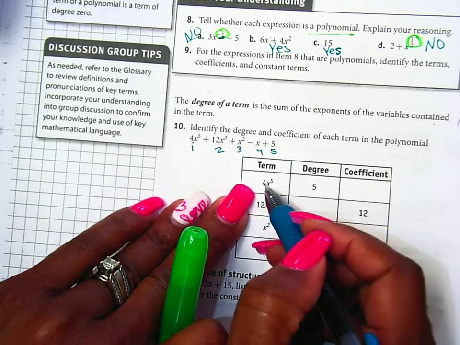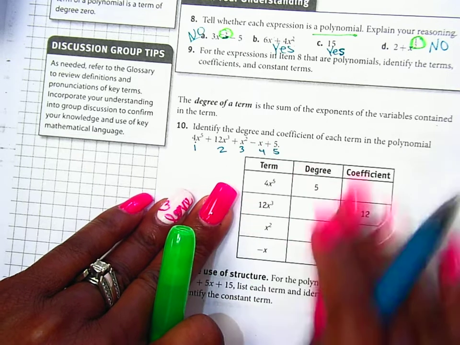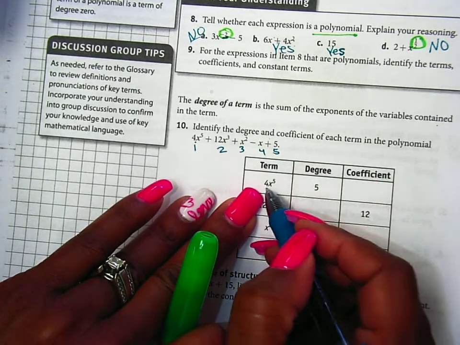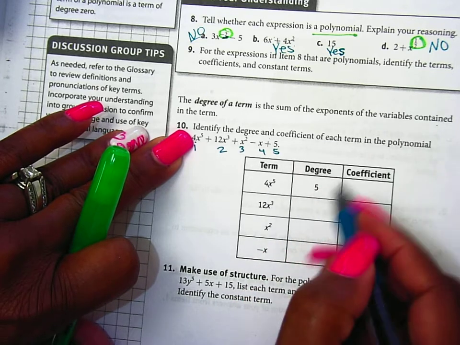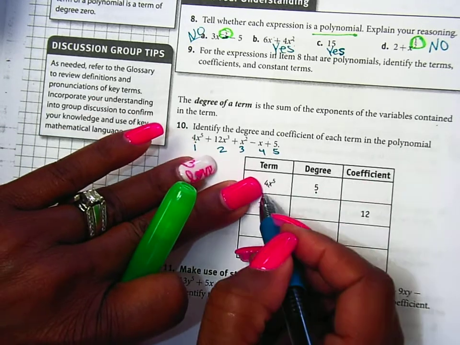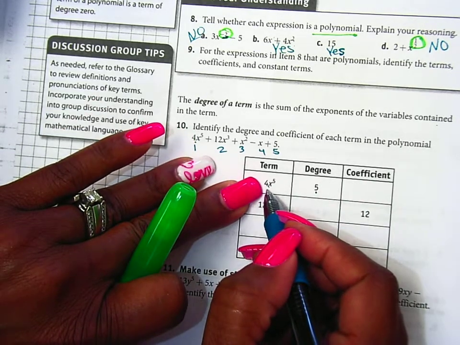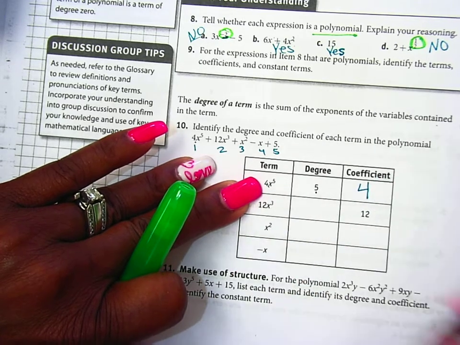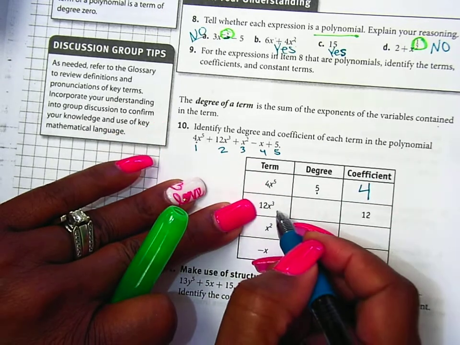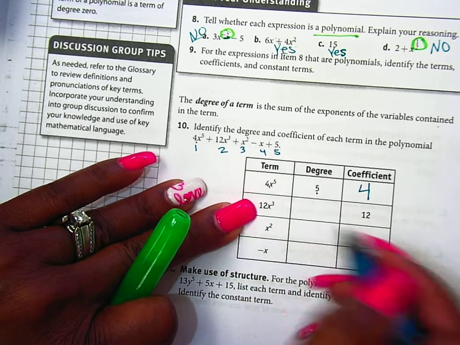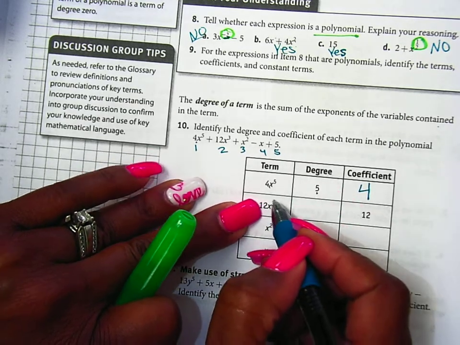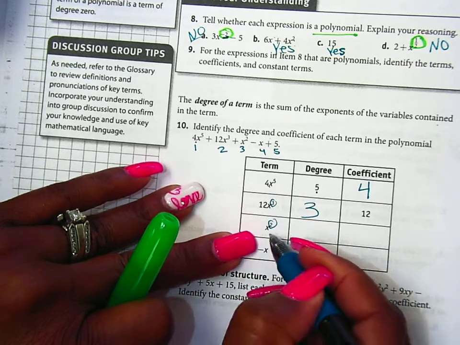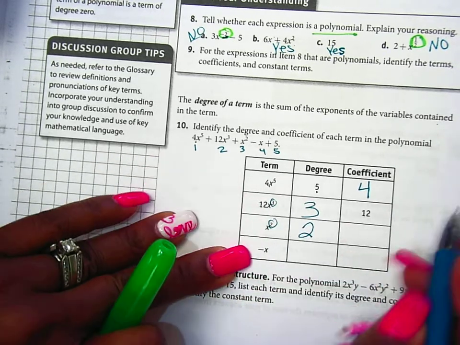So I will put here, they started the table in this graphic organizer, so you call it a rectangle. We have 4x to the 5th. That's our first term. The degree is 5. The coefficient is the numeric value that the variable is being multiplied by, which is 4. Then the next term, which is 12x to the 3rd power, the degree is that exponent, which is 3. Here, x squared, the degree is 2.